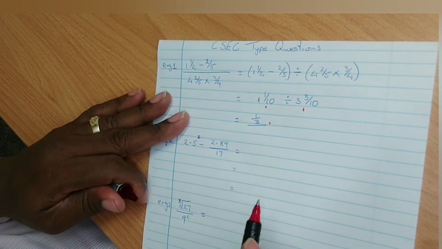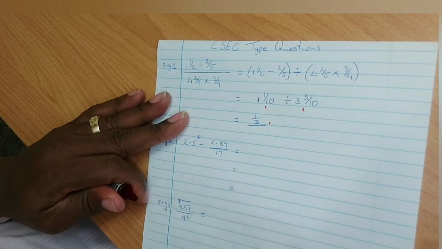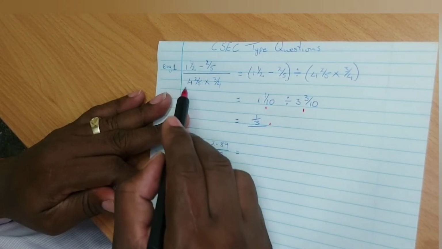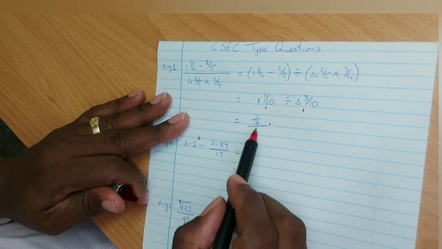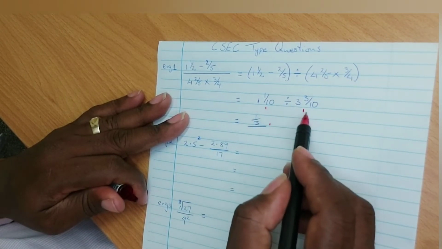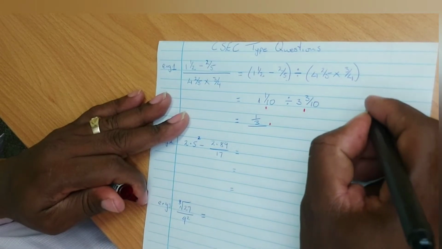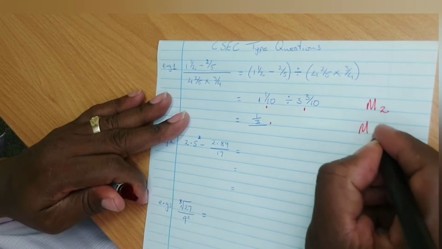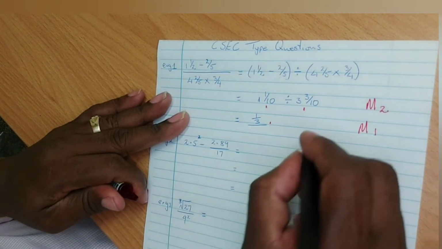This saves the candidate a lot of stress, because if they were to do it in one shot and they didn't get the correct answer, they may have picked up marks here and here. For this line gives you 2 marks, and this gives you 1 mark, for a total of 3 marks.